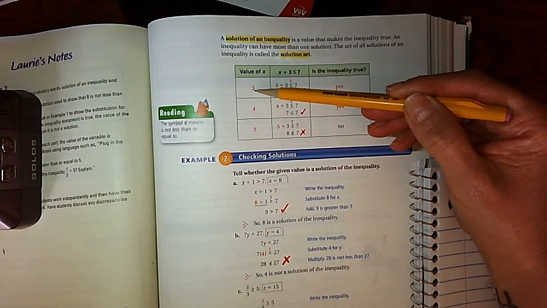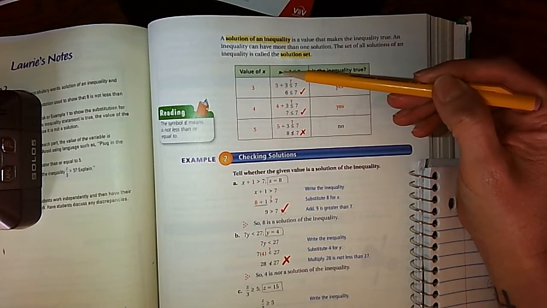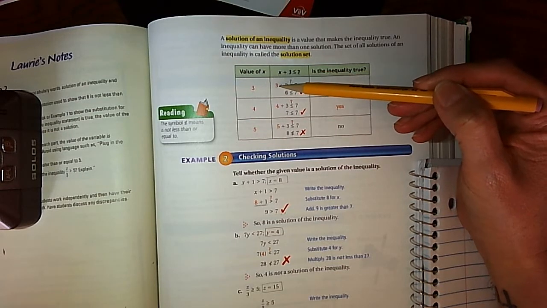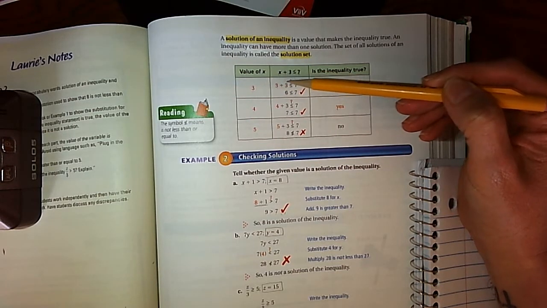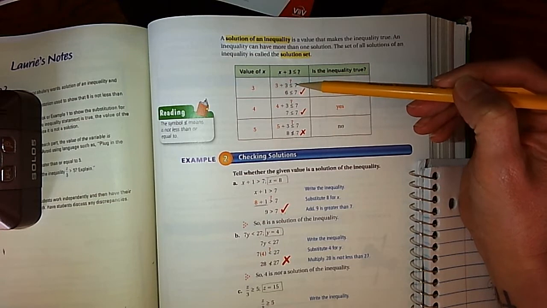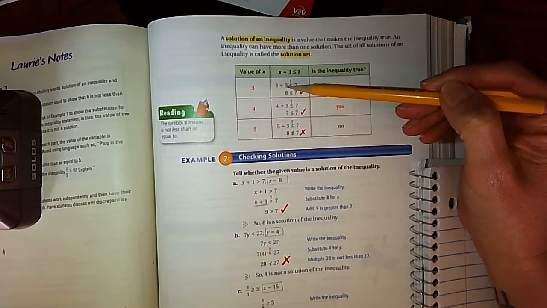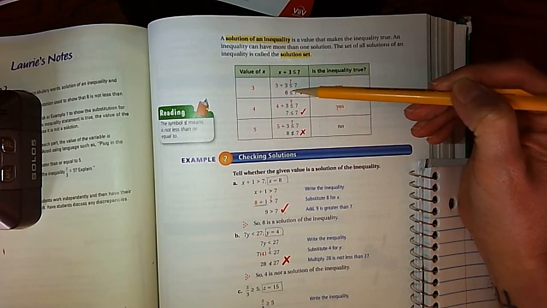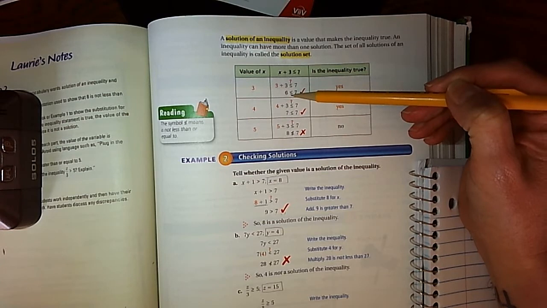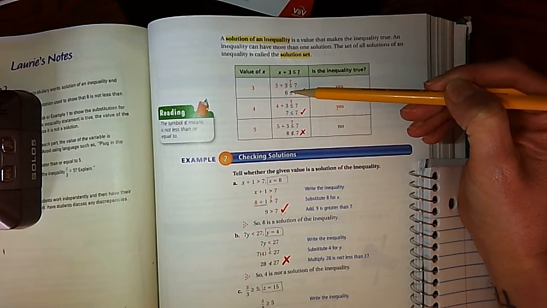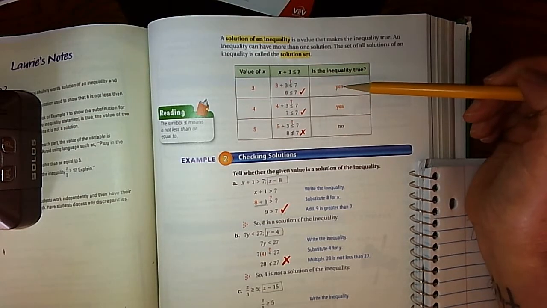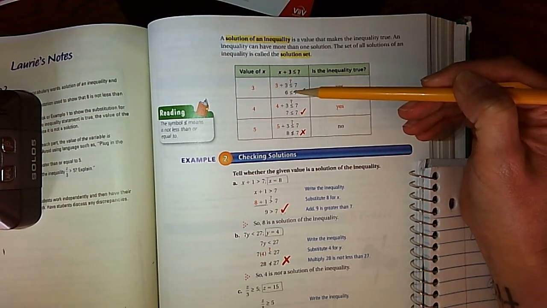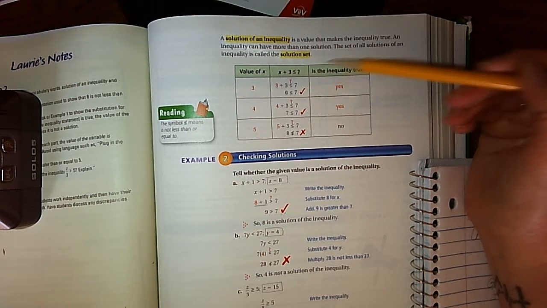They're going to tell us to plug in 3 for this x. So if I rewrite that, it's going to be 3 plus 3 is less than or equal to 7. Solve this side, that is 6. Is 6 less than or equal to 7? Well, it's not equal to 7, but it is less than 7, so yes, that is true. Remember, it's less than or equal to.